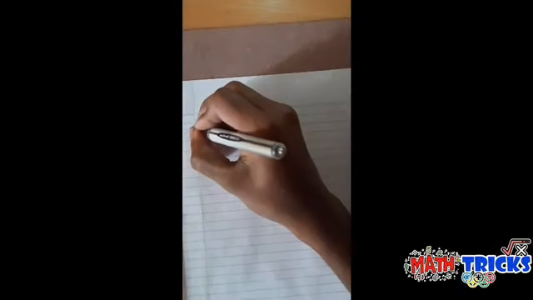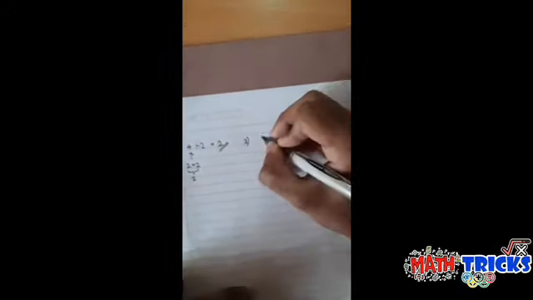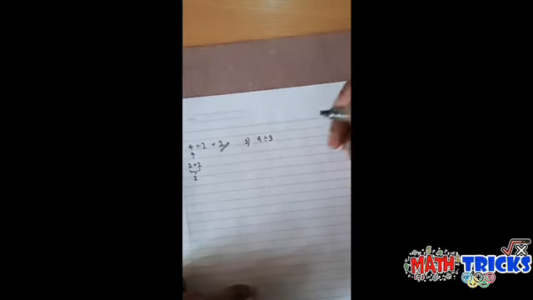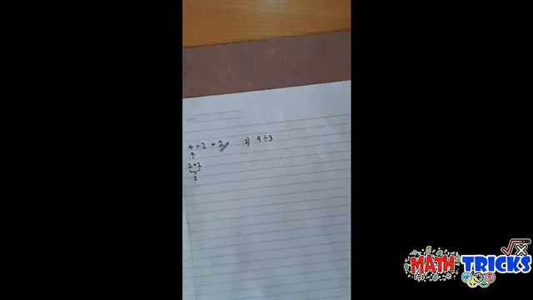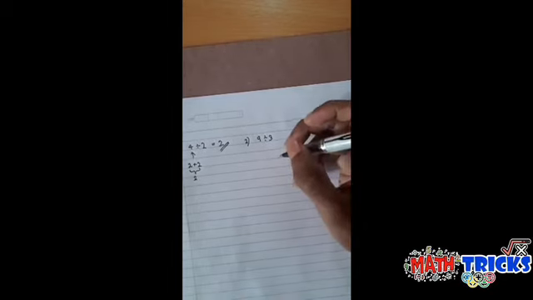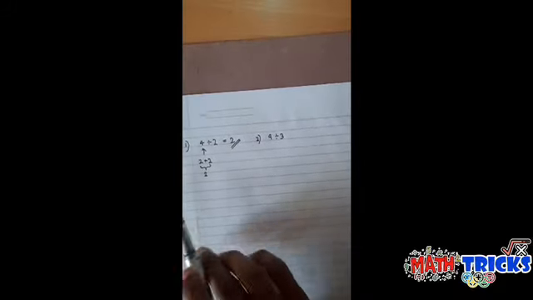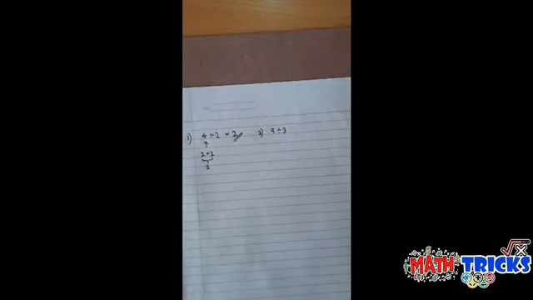Number 2, 9 divided by 3. Okay, guys, 9 divided by 3. Here also they are asking how many 3's are there in 9. If we know the multiplication table, as I said earlier, by looking at this we know the answer. But if we don't know how to do it, that's what I'm going to teach. So as we did earlier, we can add 3 to each other and make 9, and let's see how many 3's we need to make 9.